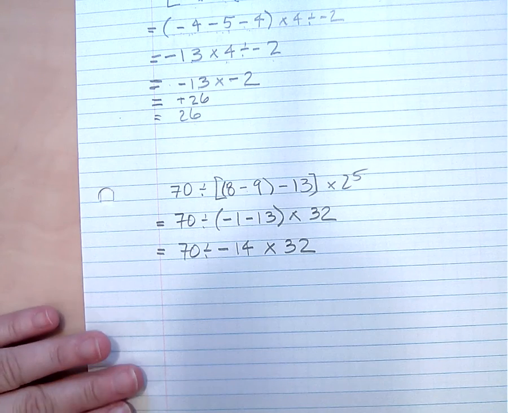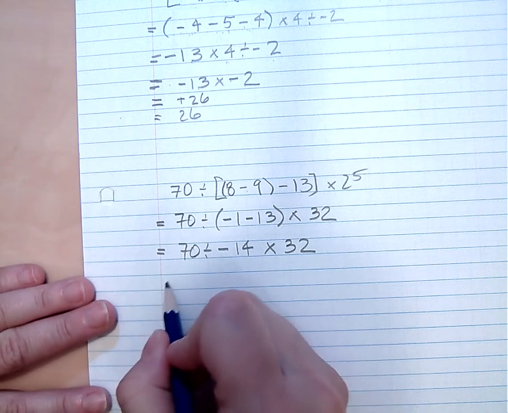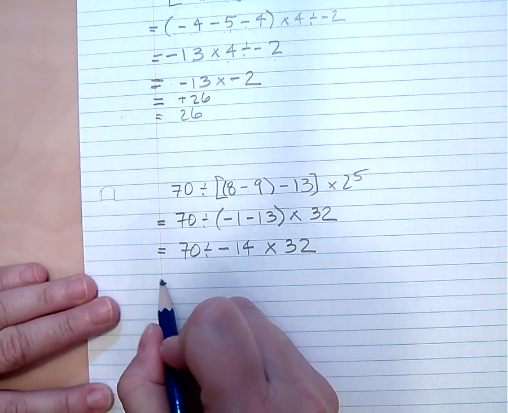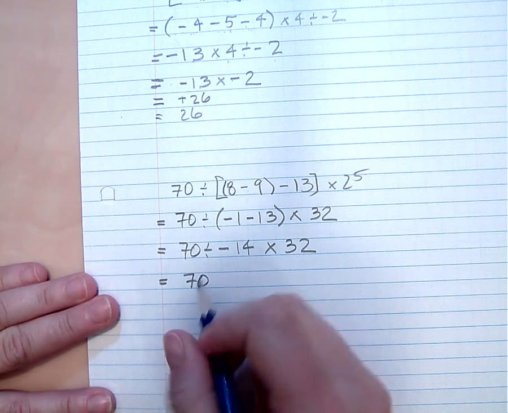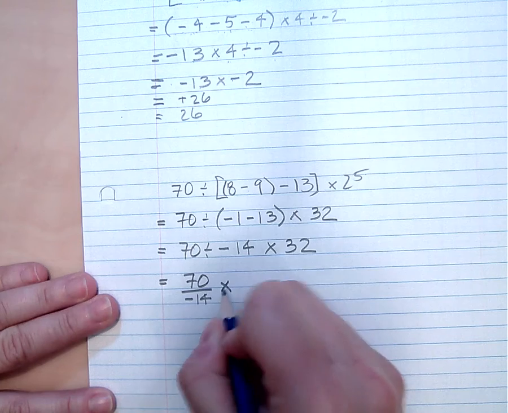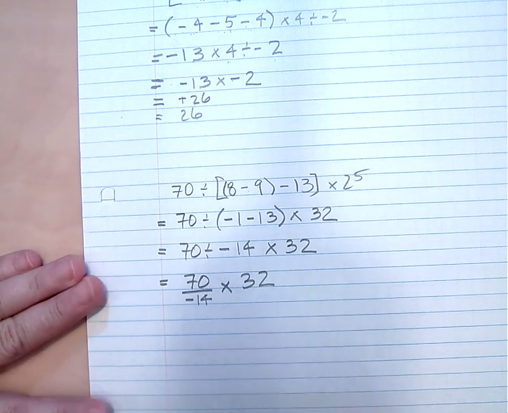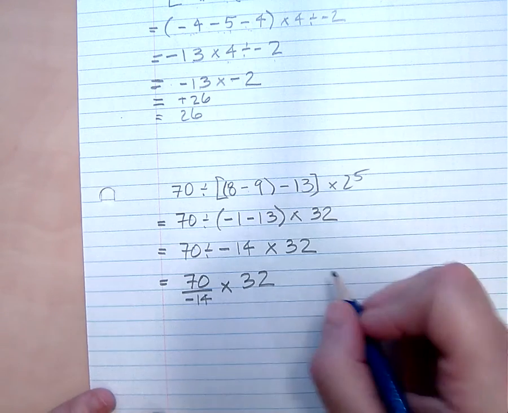Now, I'm going to write this as a fraction because I just think it's easier to look at it with all this multiplying and dividing. So I've got 70 divided by -14 and times 32. Okay? How do you know that it's not this?